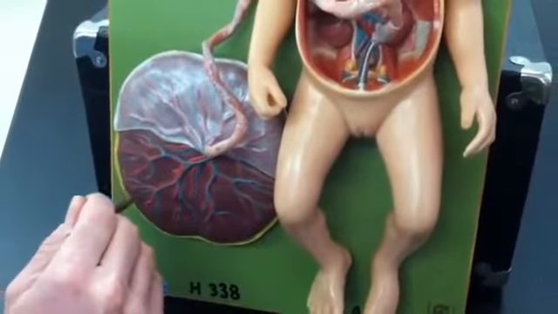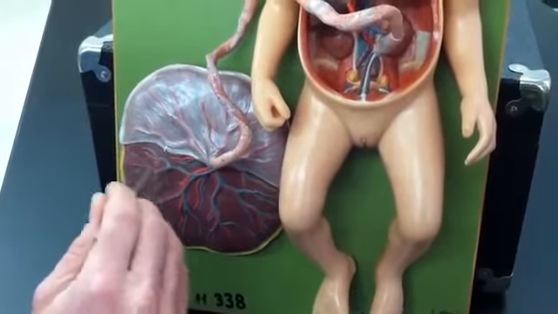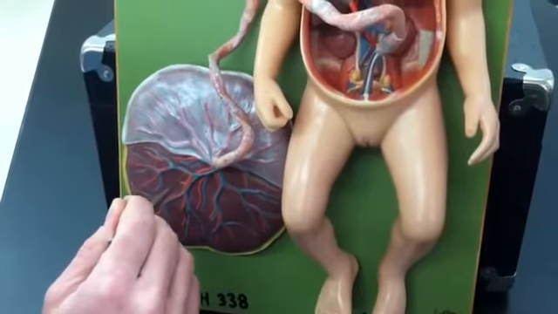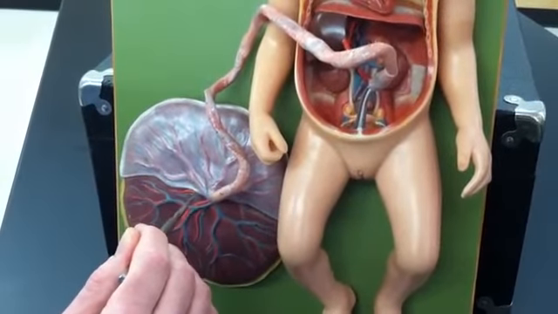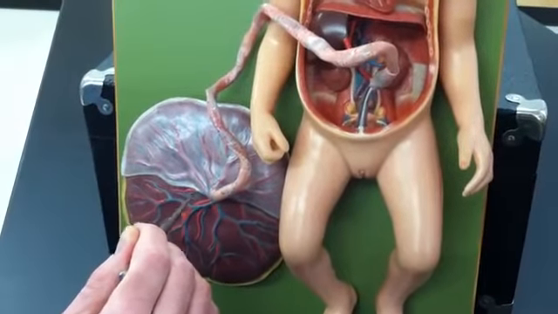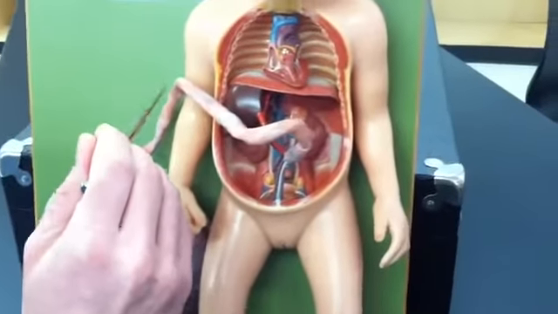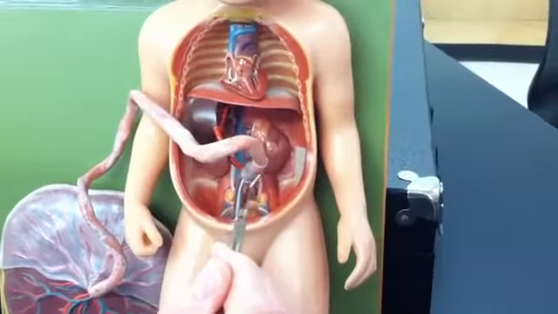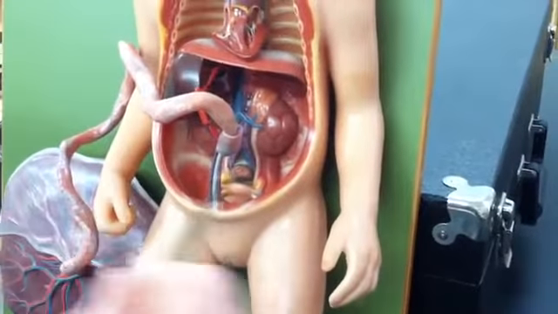You'll notice in the placenta we have these red structures here. This red vasculature is eventually leading into the umbilical cord as the umbilical vein. The umbilical vein comes all the way up in red, carries oxygenated blood all the way through and now into the baby, or into the fetus at the navel.